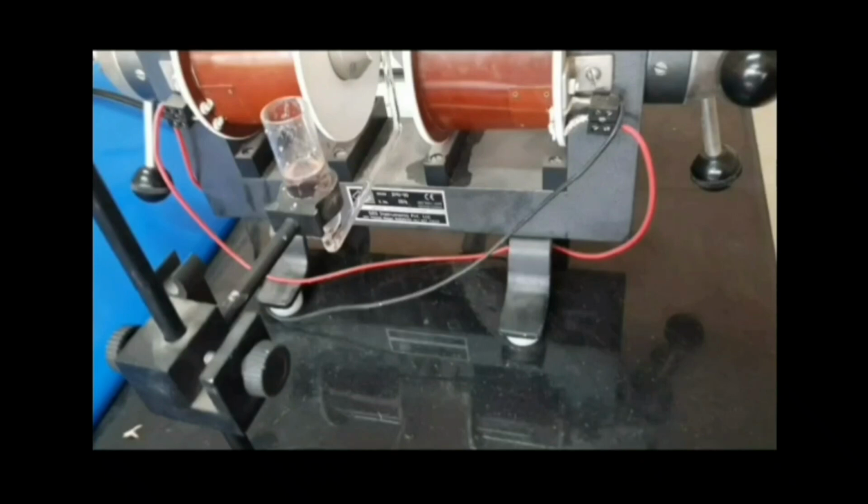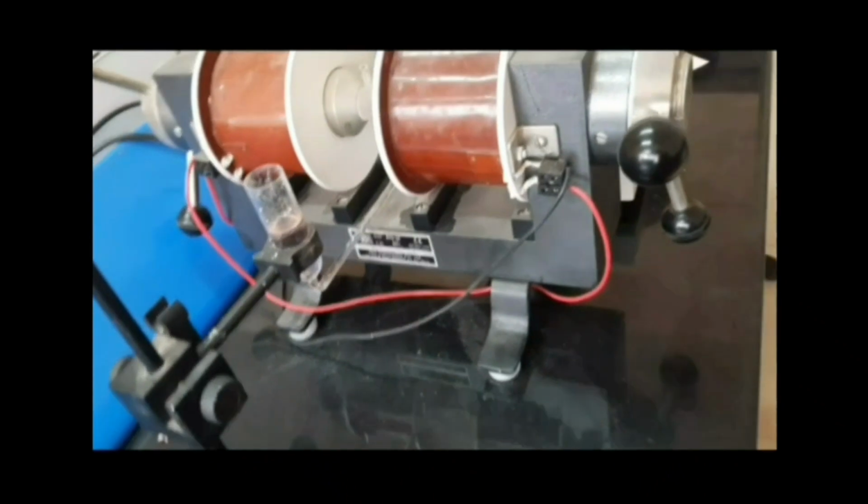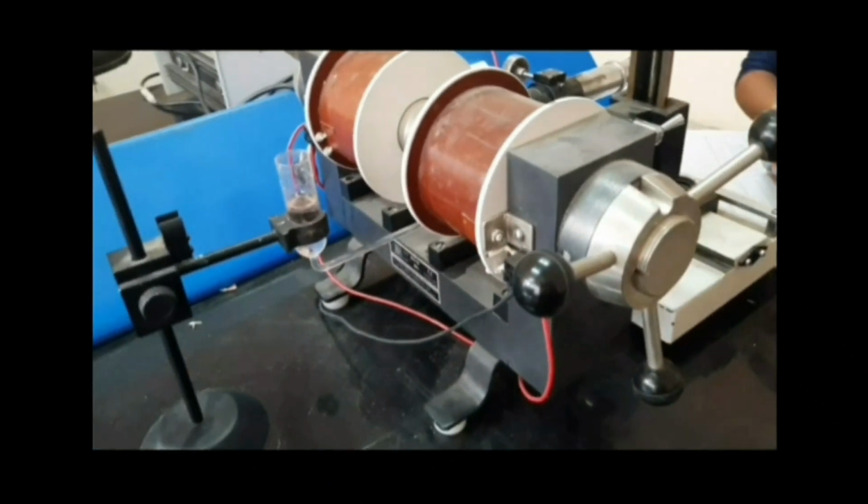So this is the Quincke's tube where we have to keep the MnSO4 solution. We have to keep this Quincke's tube between the magnetic field. This is the narrow tube. You can see we have kept it between the magnetic field. Traveling microscope is used to note down the level of the MnSO4 solution in the Quincke's tube once we apply the magnetic field.